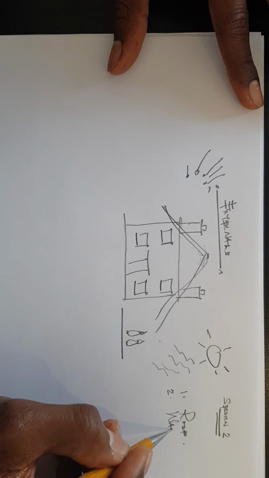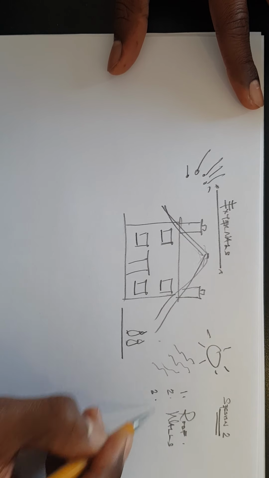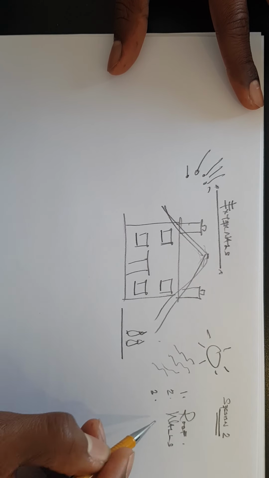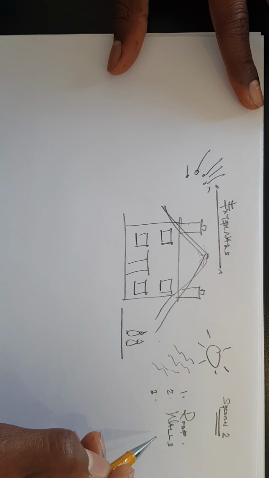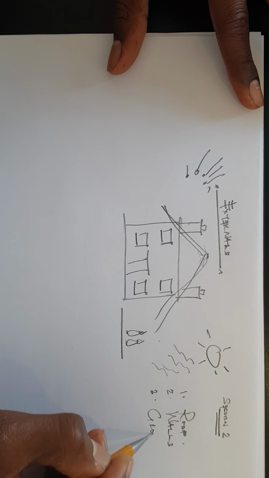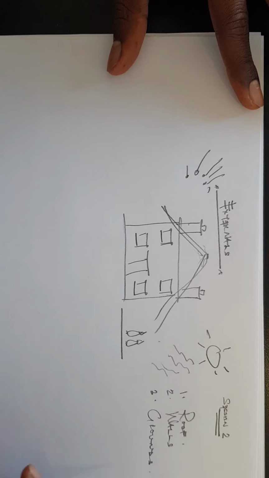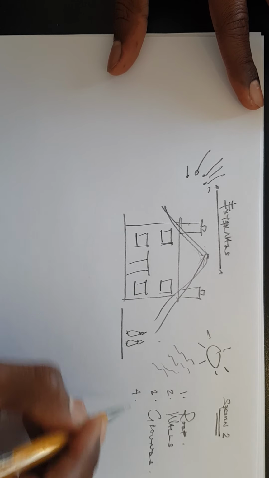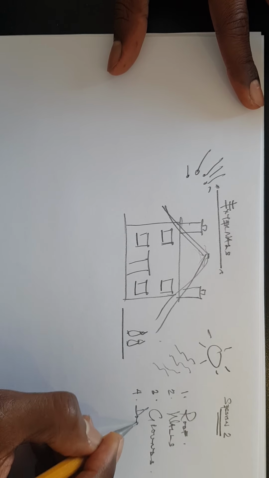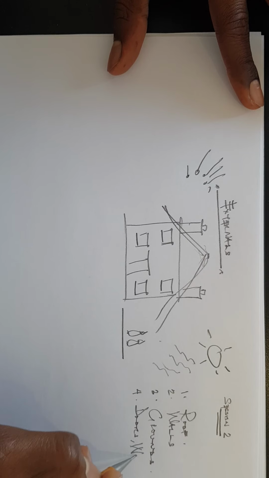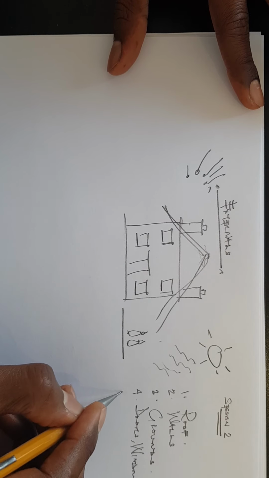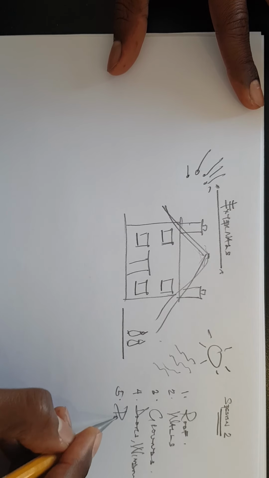Then you have the walls, and we'll talk about the walls in detail. Then you have the grounds, and then you could deal with things such as the doors, the windows. If it's a building that has a porch, you could have porches, and you could even have conservatories.